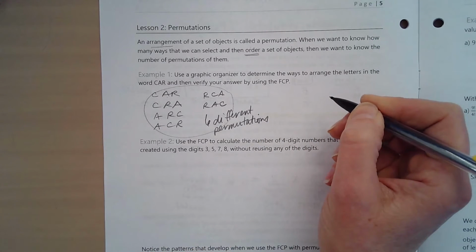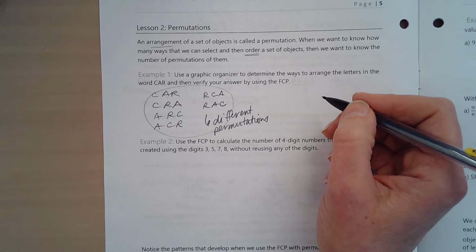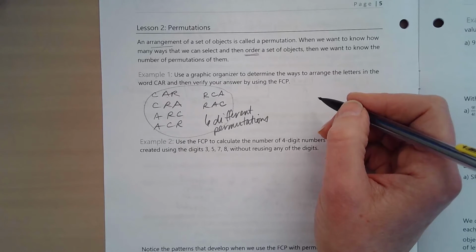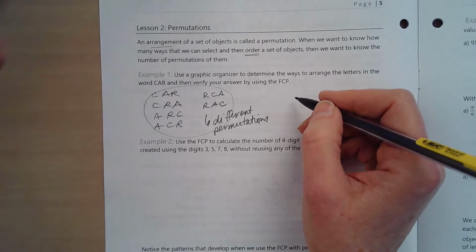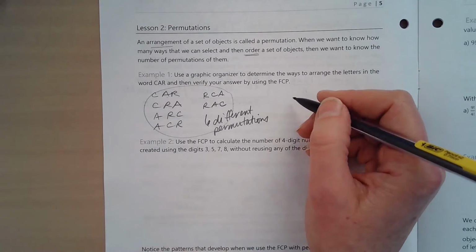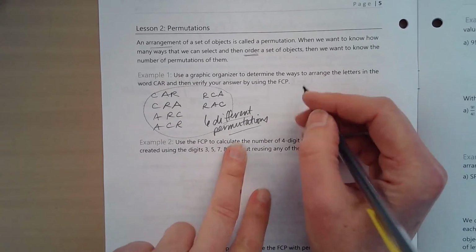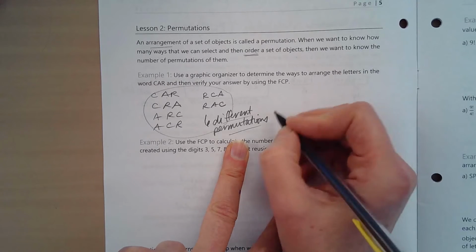Now, this is different than the fundamental counting principle when we were just doing how many colors of t-shirts, how many colors of pants, because there, it wasn't really a permutation. It was just how many different combinations are there. It didn't matter if she put the t-shirt on first or the pants on first. So it's similar to the FCP, but we're using the FCP principles in a slightly different way.